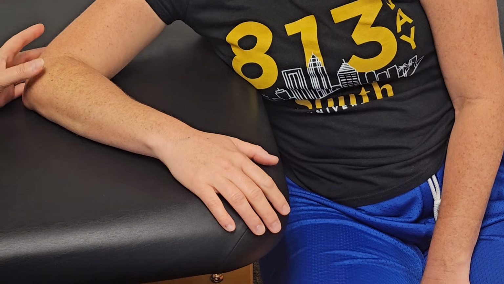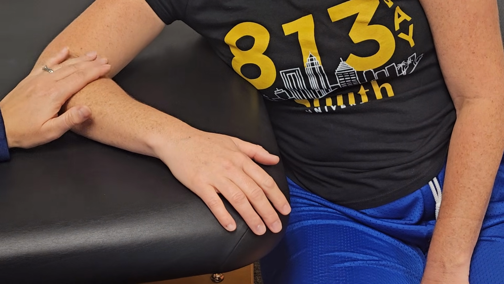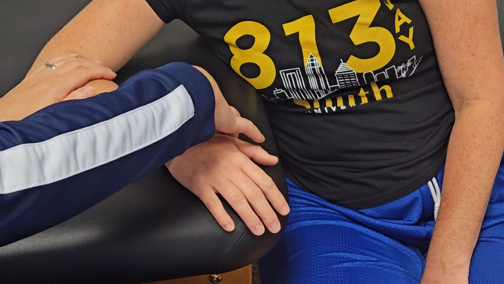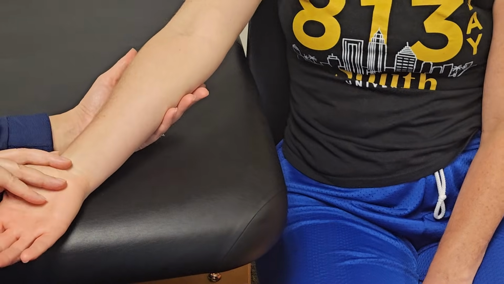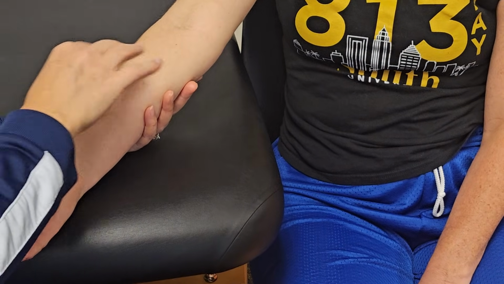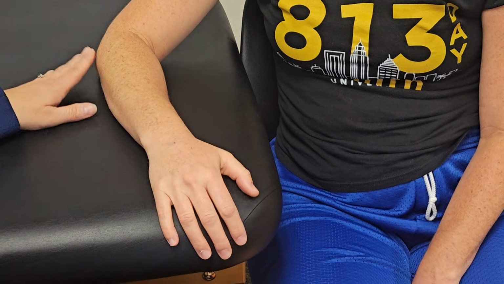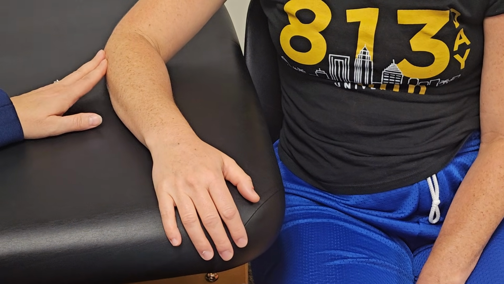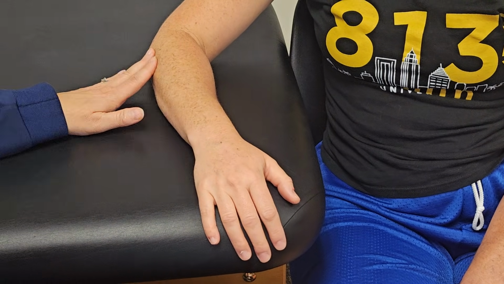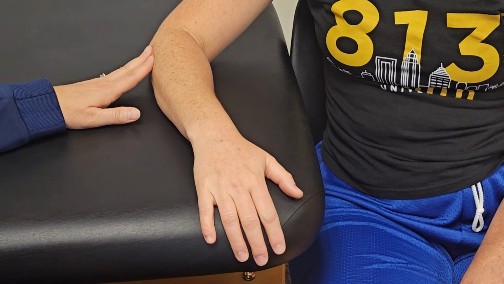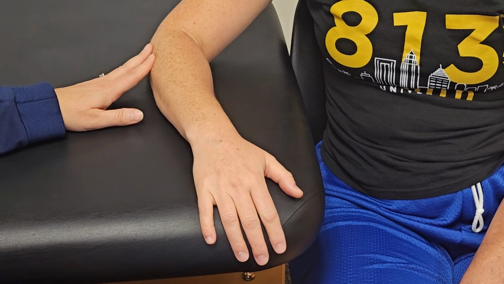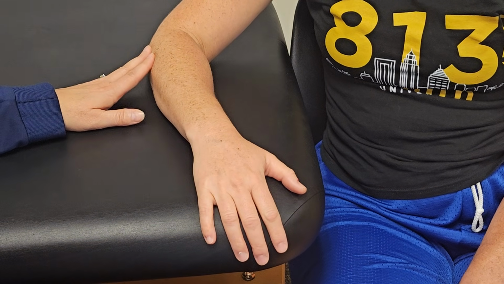So the extensor carpi ulnaris, remember, is on the posterior aspect of the forearm. So again, if we close our eyes and go back to anatomical man, this is going to be the lateral aspect, and it's going to be superficial. So the extensor carpi ulnaris is a superficial muscle located on the posterior aspect of the forearm. It's going to do extension and ulnar deviation.